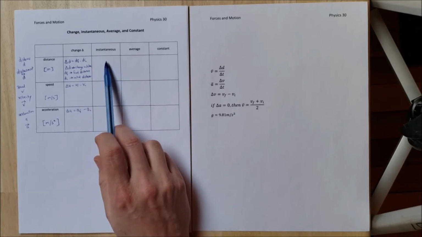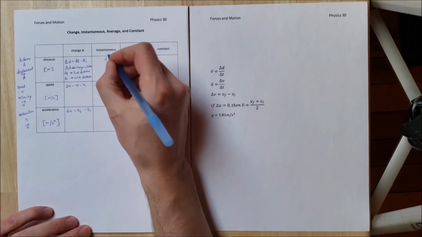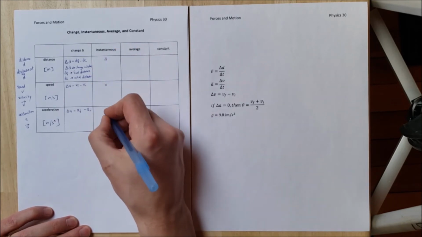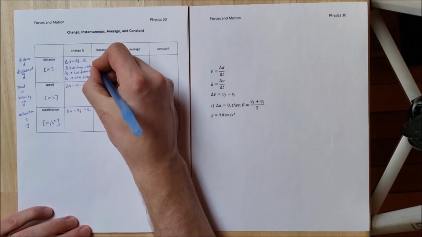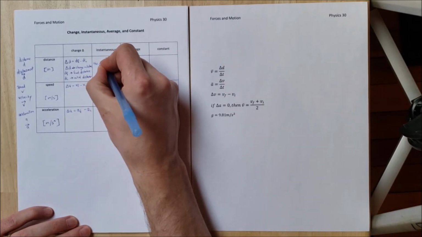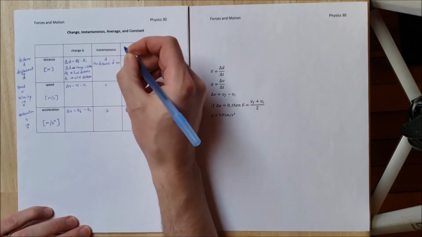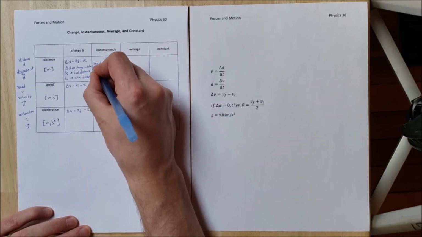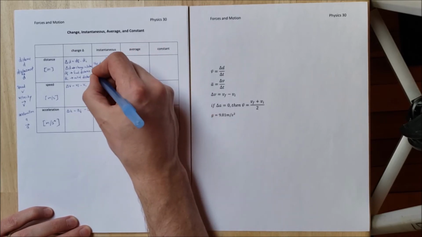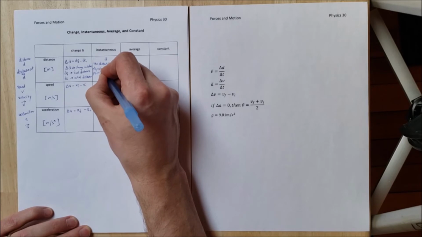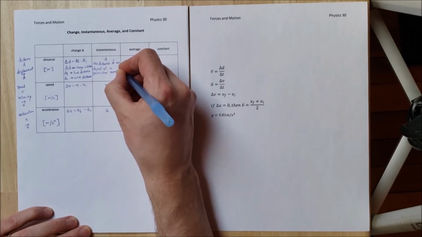Let's go on to instantaneous. For instantaneous, we just give the symbol D or V or A, and by instantaneous we just mean the distance of an object at a particular moment in time.